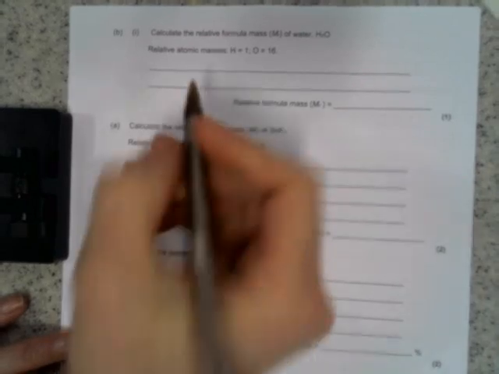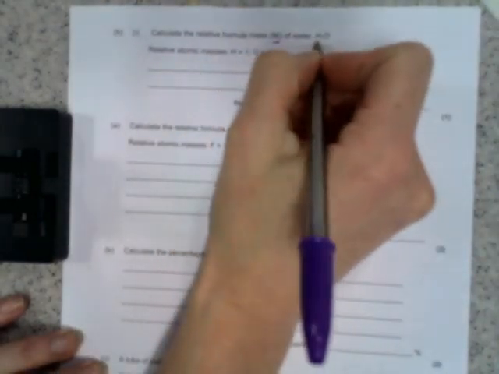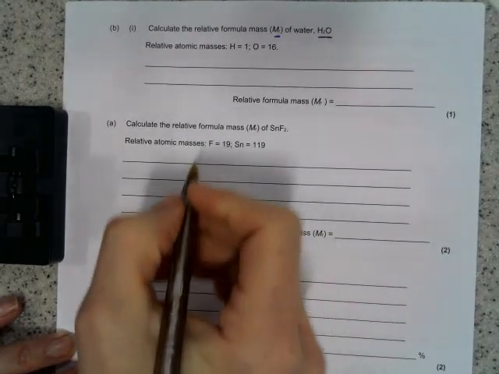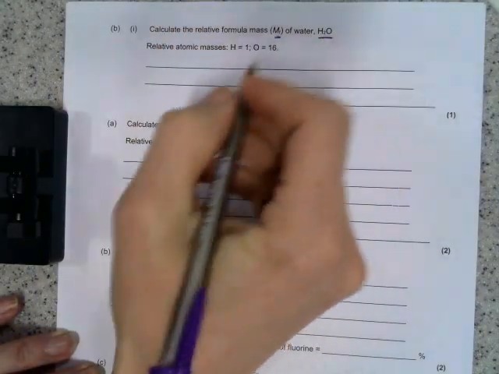Right, okay, so again, we've got to calculate the Mr of water, and they've given me my formula there. Let's just try and get it back into focus. So I'm going to write out what I've got.